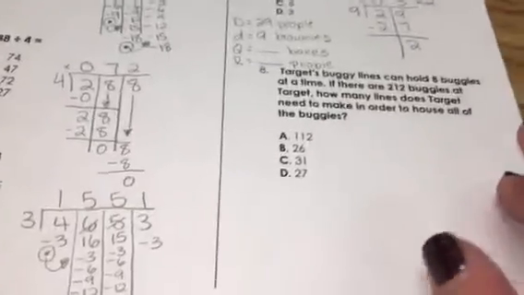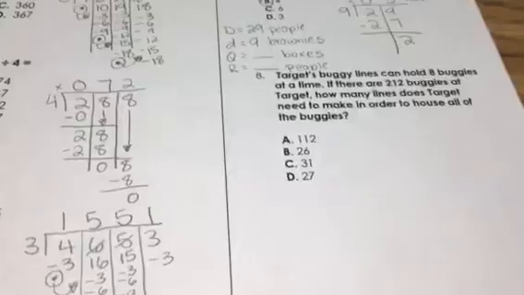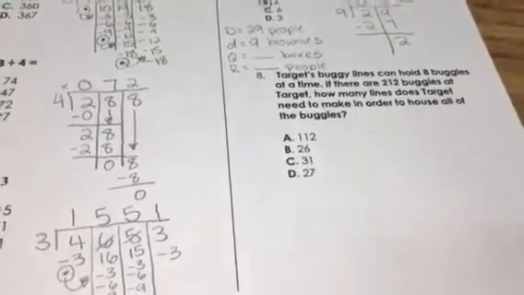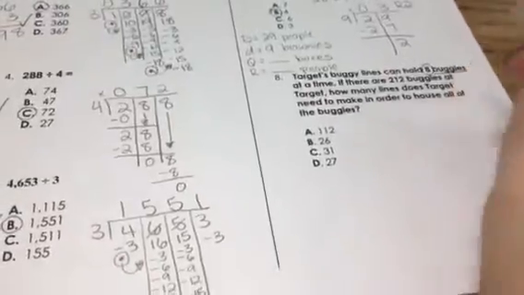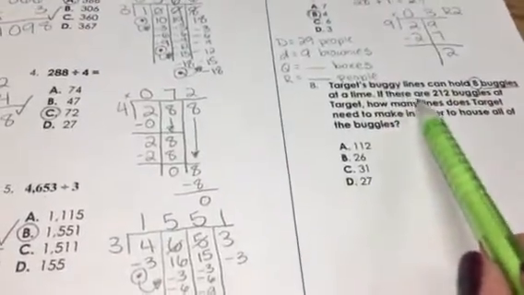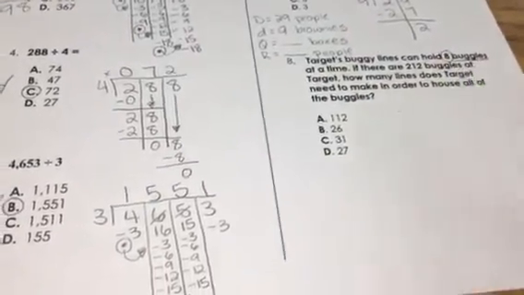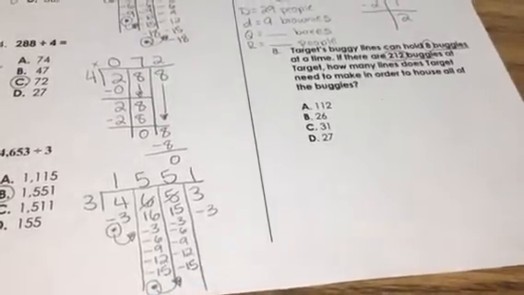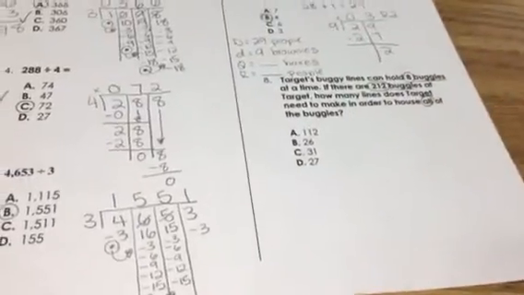Alright, number 8. Target's buggy lines can hold 8 buggies at a time. So I see 8 what? Buggies. If there are 212 buggies, again, I see 212 what? Buggies. At Target, how many lines does Target need to make in order to house all of the buggies?